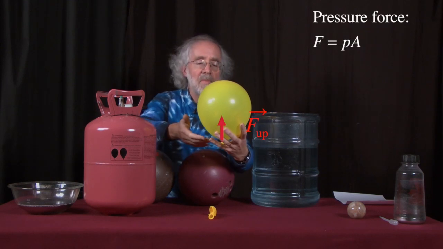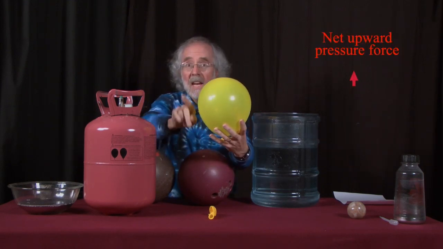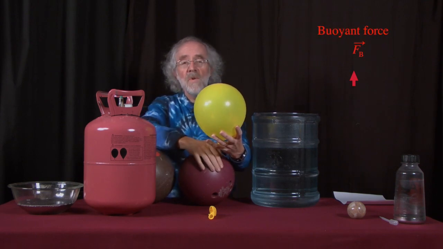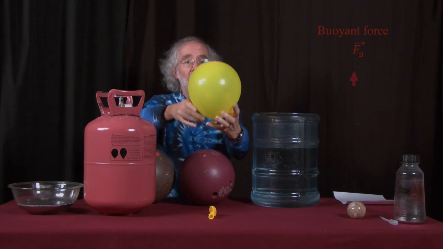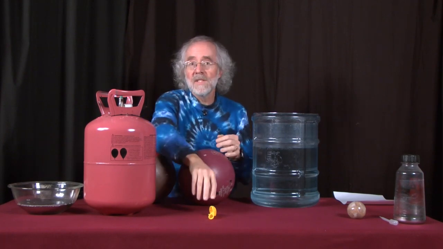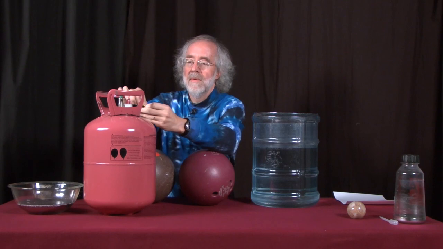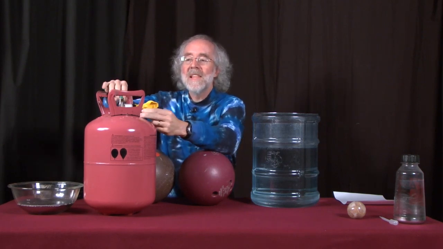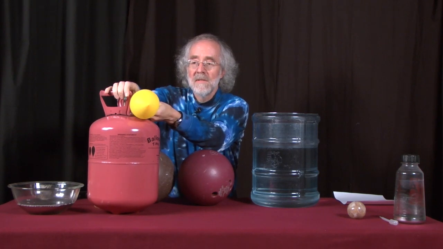Well, if I have a higher pressure on the bottom and lower pressure on the top, I'm going to get a net upward force on the balloon, and that's a real force. It's called the buoyant force. And this balloon experiences a buoyant force. Now, it turns out that the weight of the balloon is bigger than the buoyant force, and so it still falls. But if I were to fill this balloon with helium, the weight would be less than the buoyant force, and so in fact, it would float.